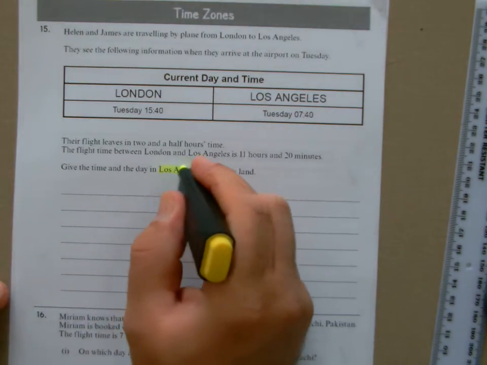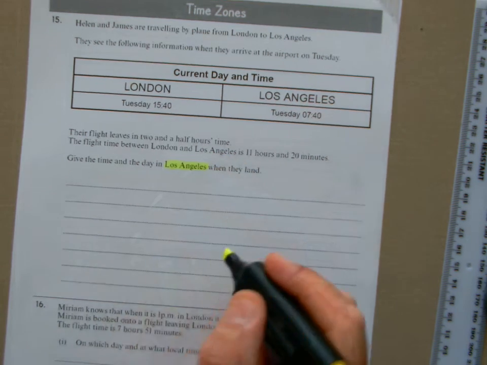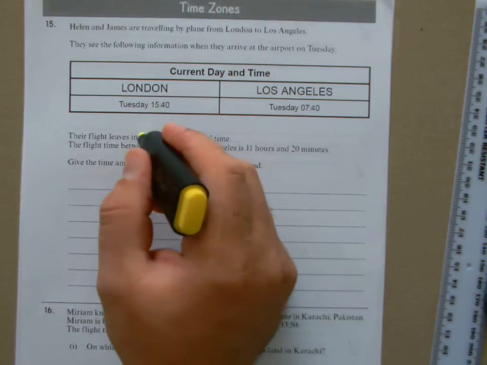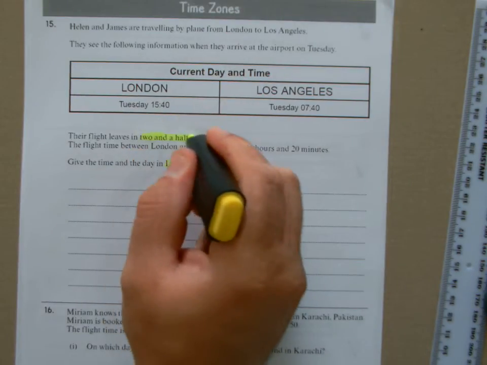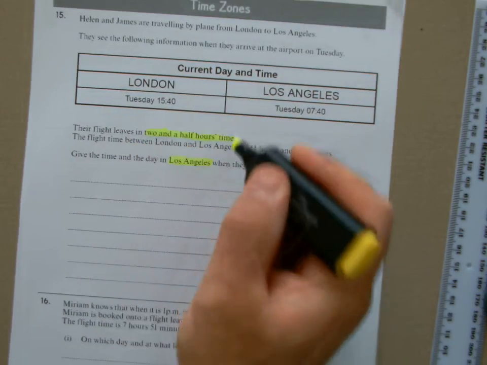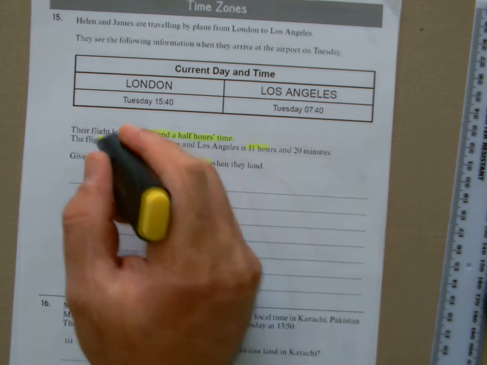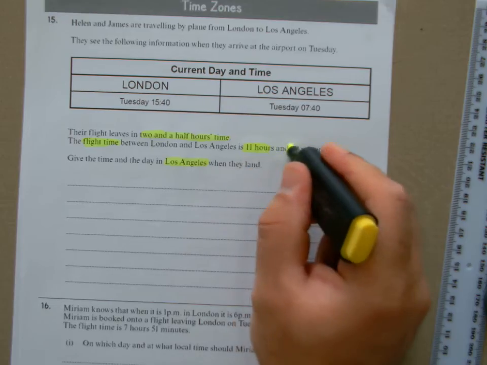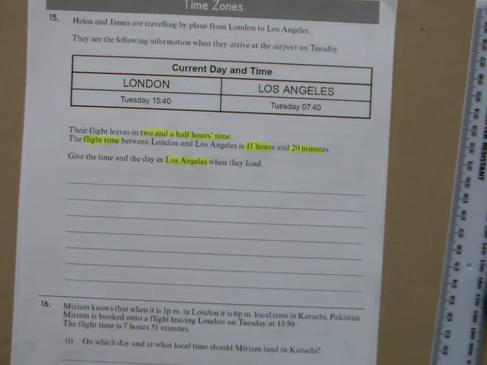Okay, so we want the time and day in Los Angeles when they land, of course. And they've got to wait 2.5 hours, it says here, before the flight actually takes off. And then we've got the flight time here of 11 hours, 20 minutes. So quite a bit of time is going to pass. But we need the time in Los Angeles when they land.